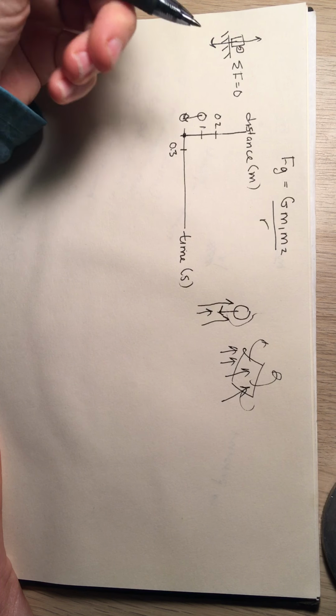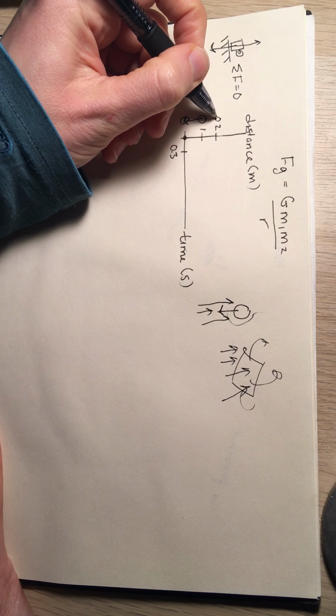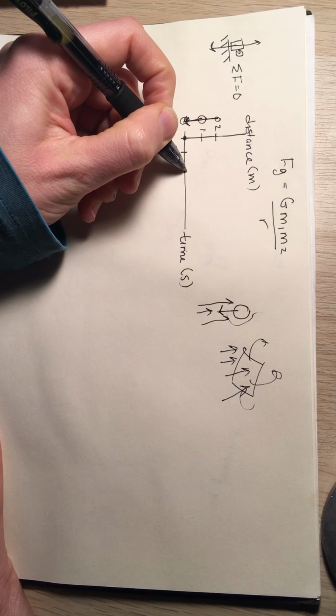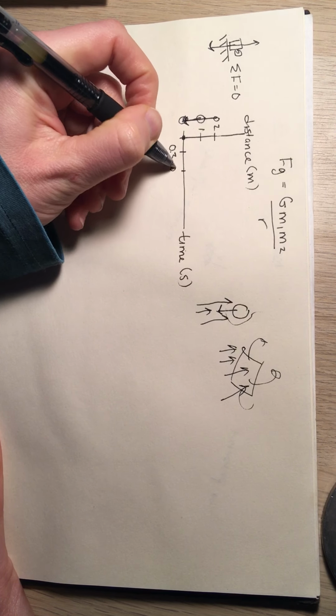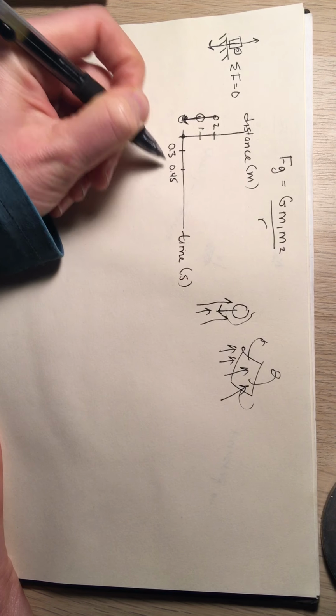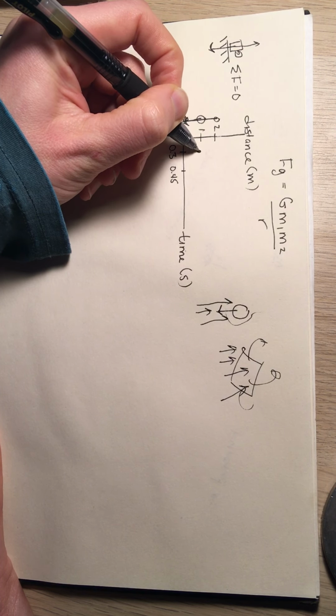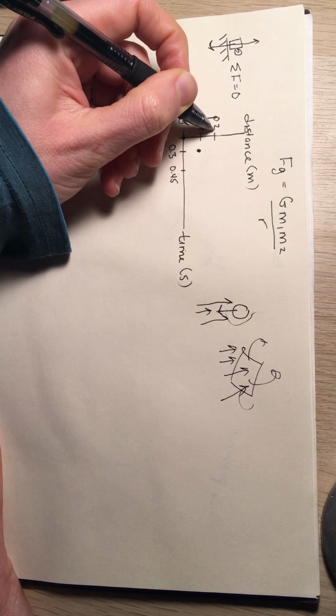Start the stopwatch, drop, stop the stopwatch. It fell 2 meters. If you were to clock that, it would be about 0.45 seconds. All right, so let's draw each of these data points as we log them.